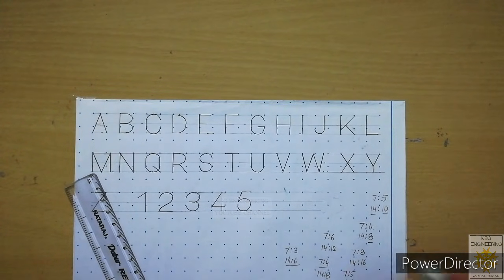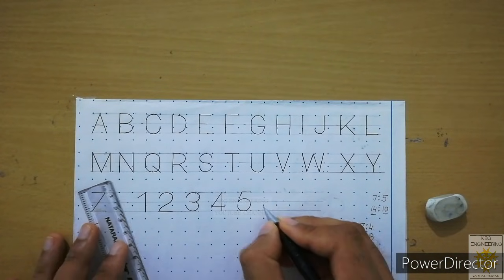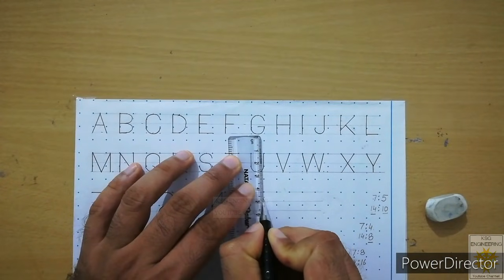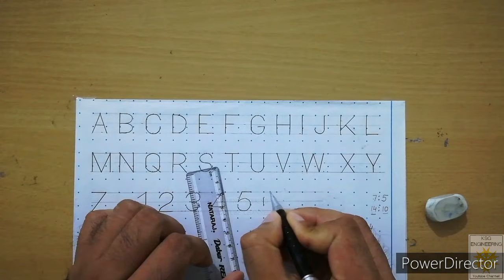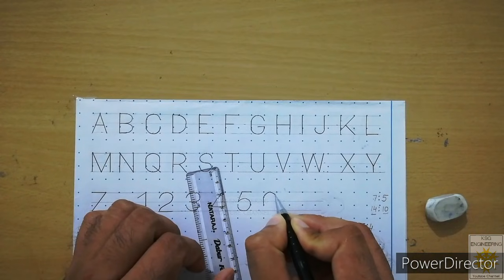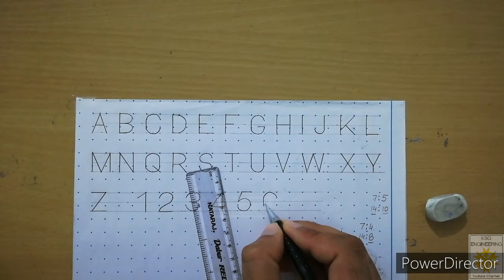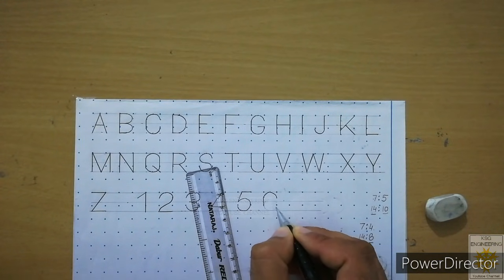Next is numeral 6. So let us practice numeral 6 now. So mid to mid, straight line, mid of the total width, mid, draw a curve at the top. So let me complete the curve now. Then below we have to draw a circle. So let me draw circle with dotted line first, almost a circle.